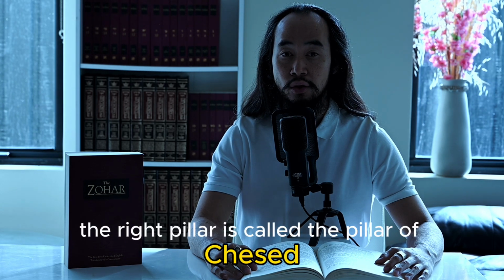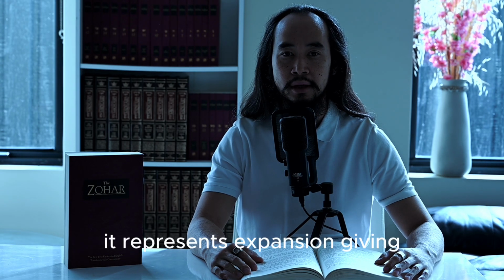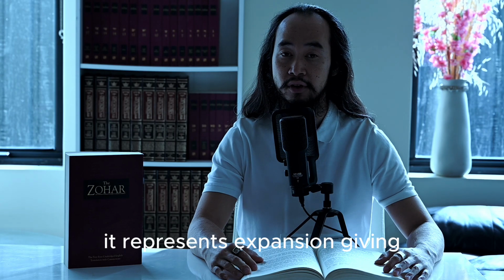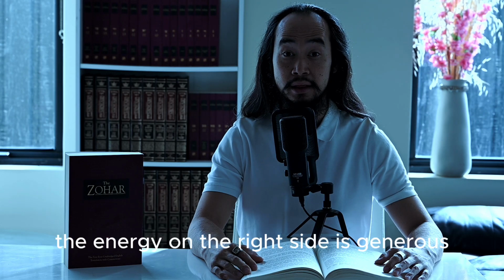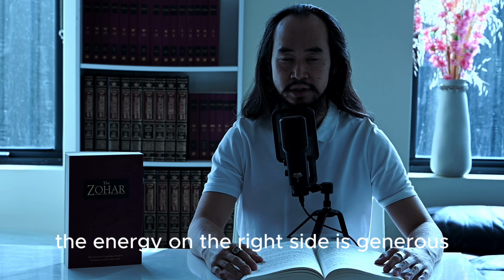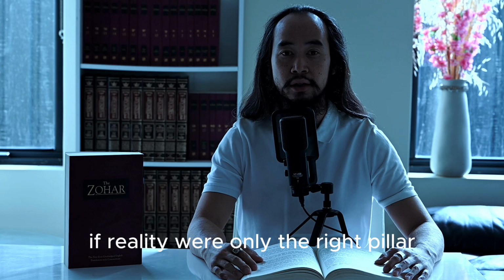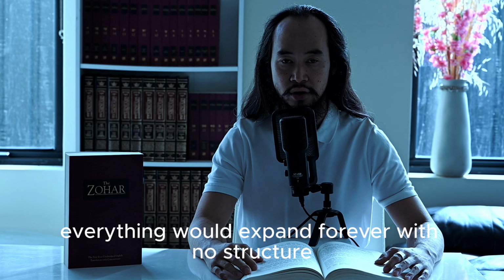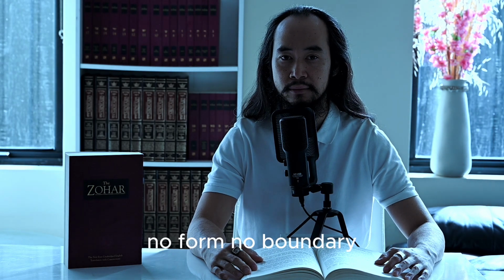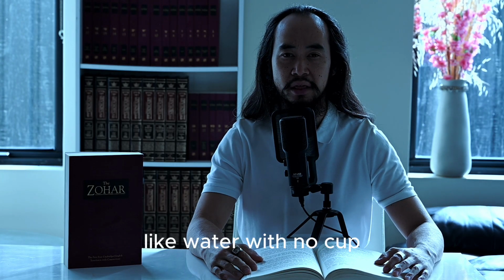The right pillar is called the pillar of Chesed, or the pillar of mercy. It represents expansion, giving, flowing, opening, saying yes. The energy on the right side is generous, unbounded, overflowing. It wants to give without limit. If reality were only the right pillar, everything would expand forever with no structure, no form, no boundary. It would be beautiful, but formless, like water with no cup.